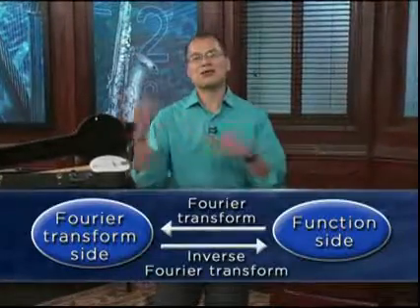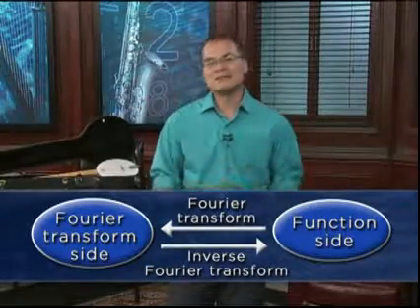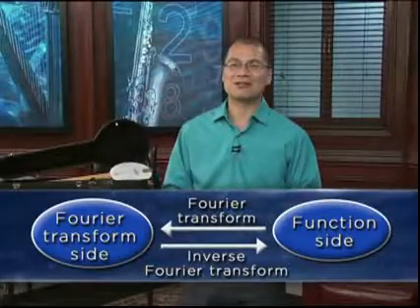And mathematicians call that going from the function side to the Fourier transform side, and then doing the inverse Fourier transform to get back. And you also need to know that that's what our ears do. Our ears are doing a Fourier transform. The rest of this lecture is going to be using these tools to understand instrument sounds, starting with an A.